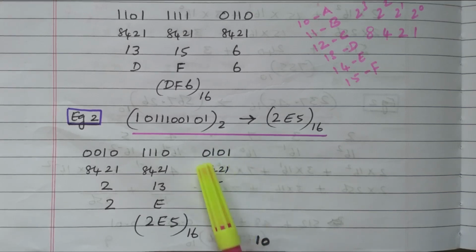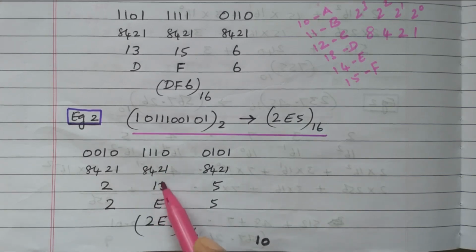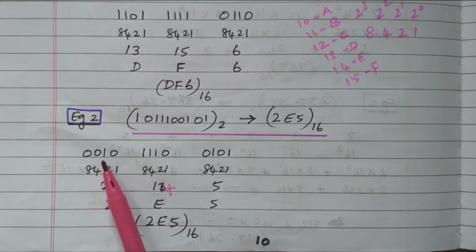This first and third digit is 0, so no need to add 8 and 2. 8 and 2 become 0. Only 4 plus 1, 5. Then similarly here, first 3 digits available, last one is 0. So this last one becomes 0. Only 8 plus 4, 12, 12 plus 2, 14. This is 14, not 13. So this last digit is 0, so no need to add it. This one is 14.